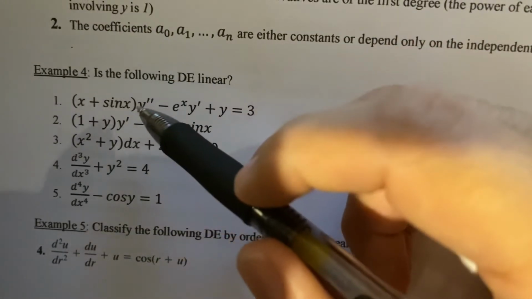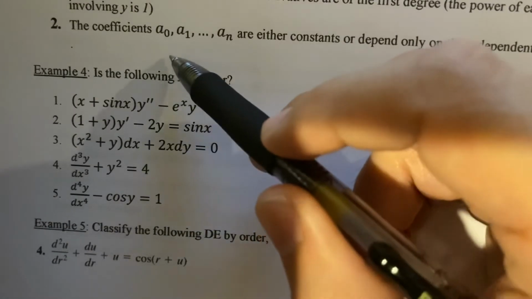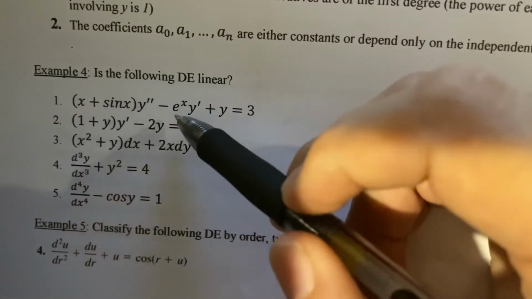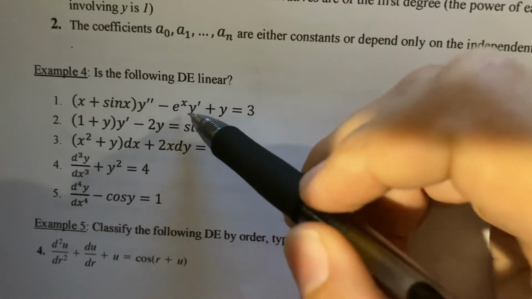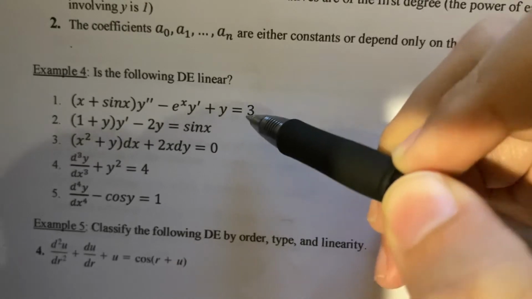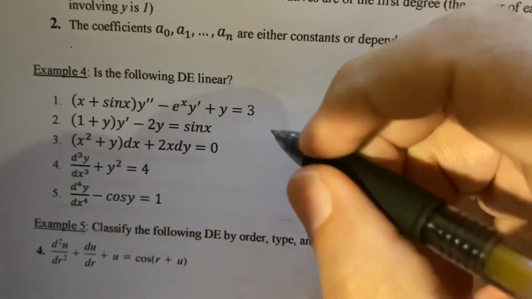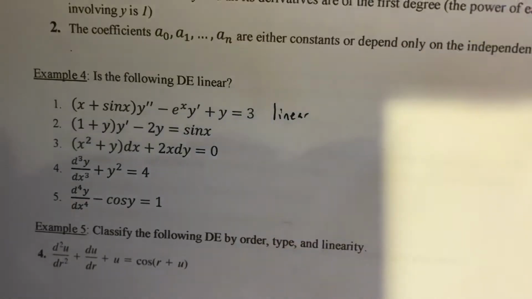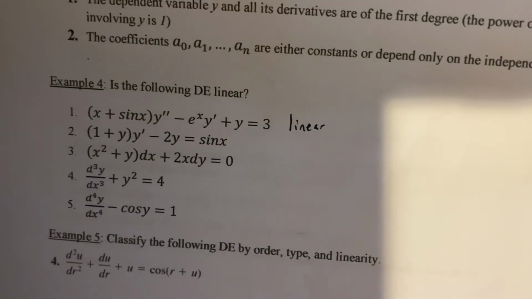The second part: are all of our coefficients functions of x? In this case, yes. x plus sine of x is a function of x, minus e to the x is a function of x, plus y, a constant of 1, equals 3. So yes, this checks out. Number 1 is a linear differential equation. All right, 2.